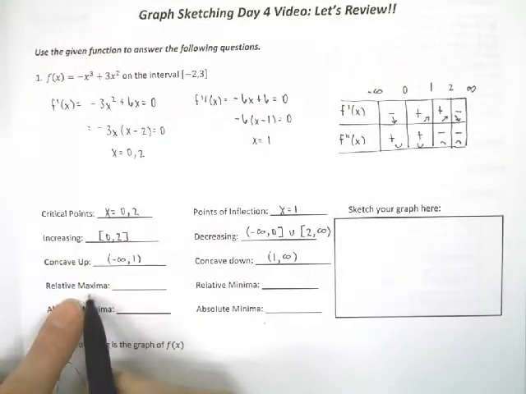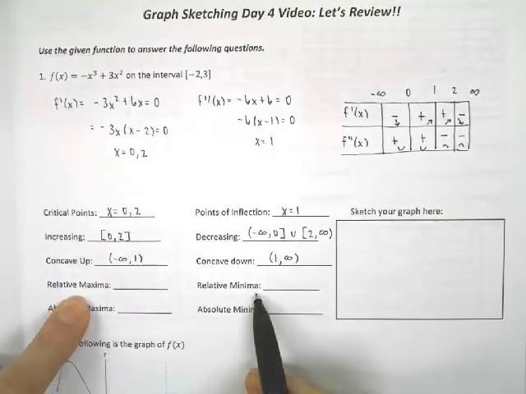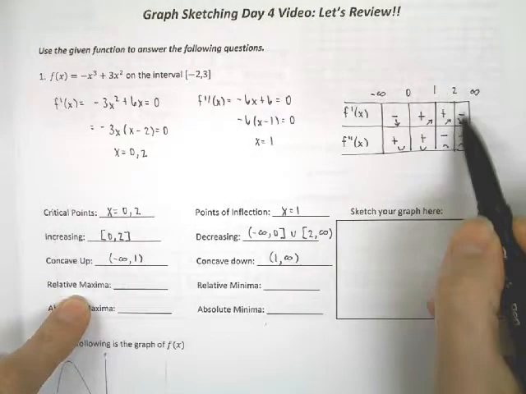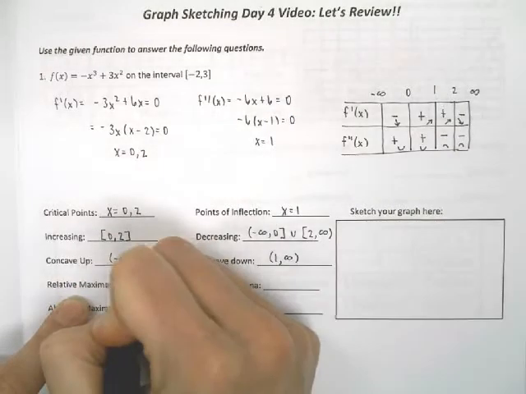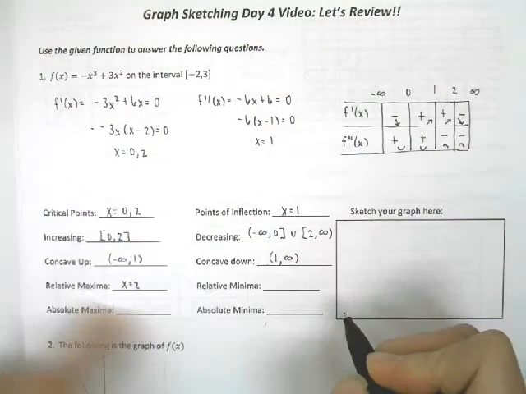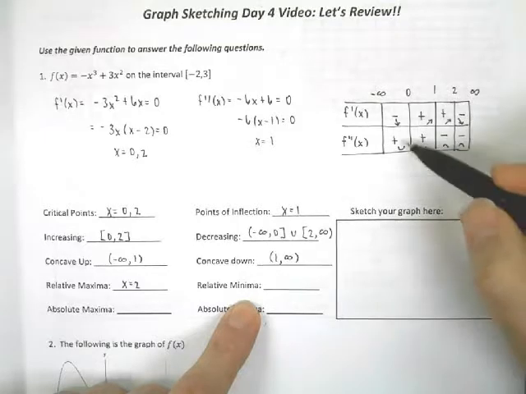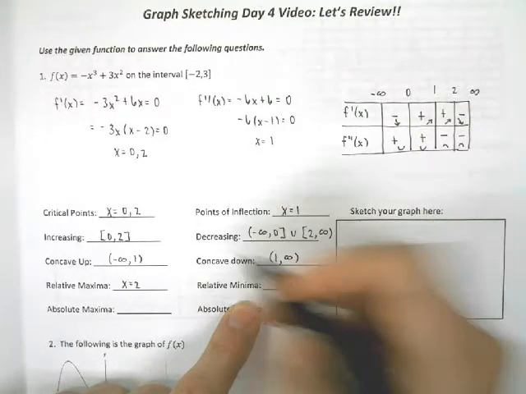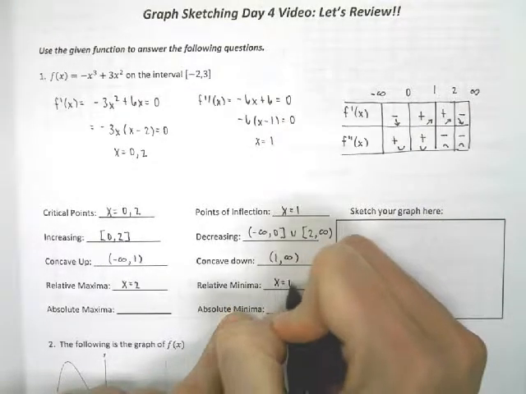Now we're going to find the locations of our maxes and our mins. So max is where f prime changes from positive to negative. So it looks like that happens at x equals 2. My minima are going to happen where I change from negative to positive, or at x equals 0.